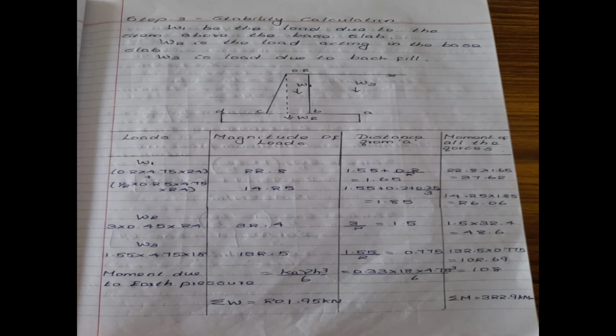And the triangular part, look at the stem. The magnitude of load is area into density, same. The area of the triangle is half BH, into density. What is the B here? The total B of the stem is 0.45.